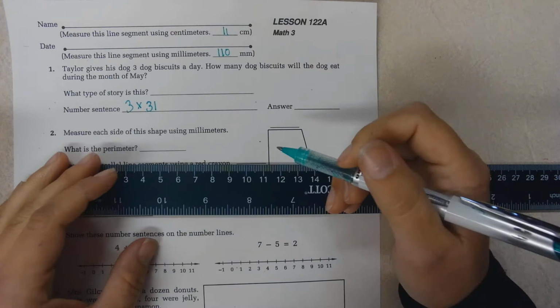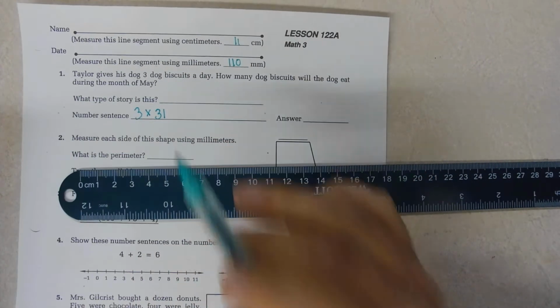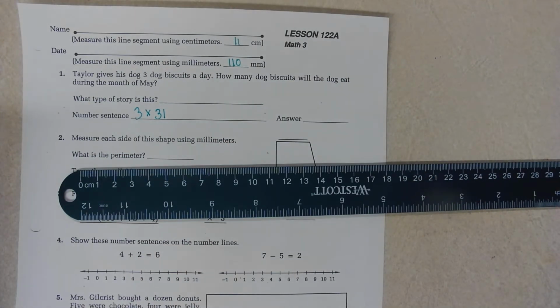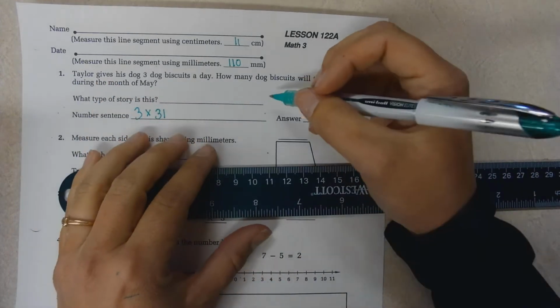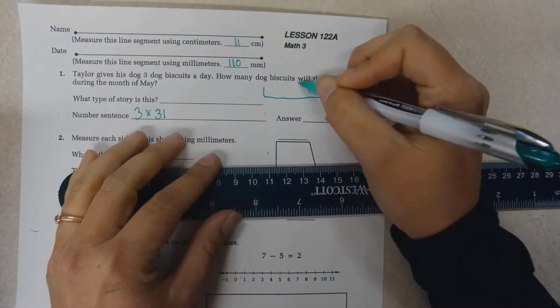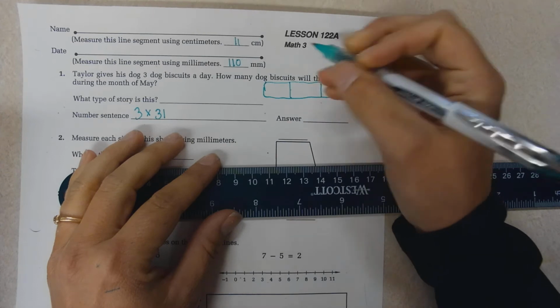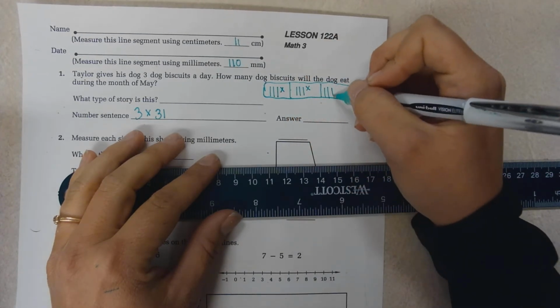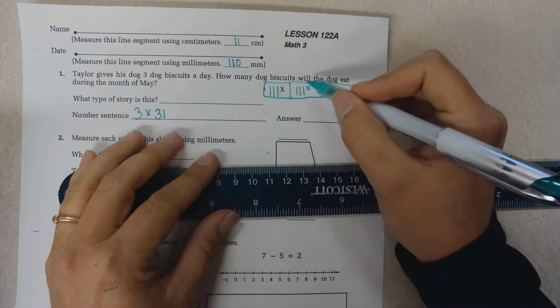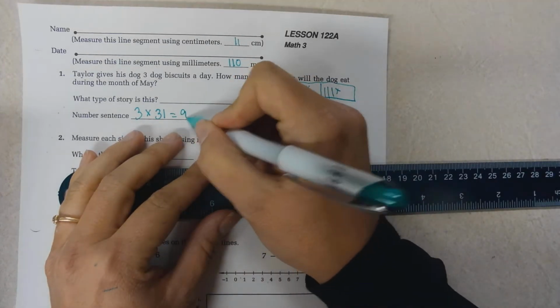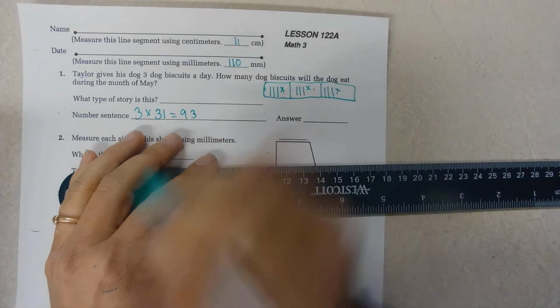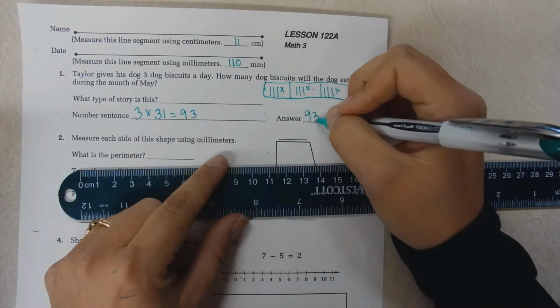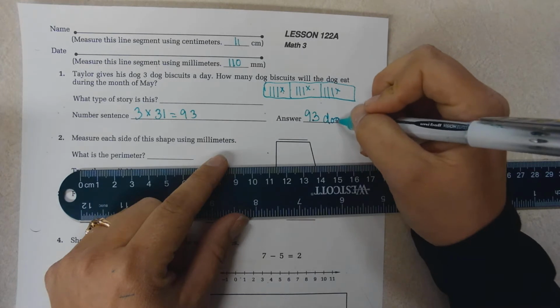Now, of course, there's multiple ways to do this. I can do this in expanded form. 3 times 3 tens would be 90, plus 3 times 1 is 3, so it'd be 93. However, I can draw me a picture as well. If I cut it into thirds and put 31 in each of these, it would be 30, 60, 90, 1, 2, 3, 93. So my answer would be 93 dog biscuits.